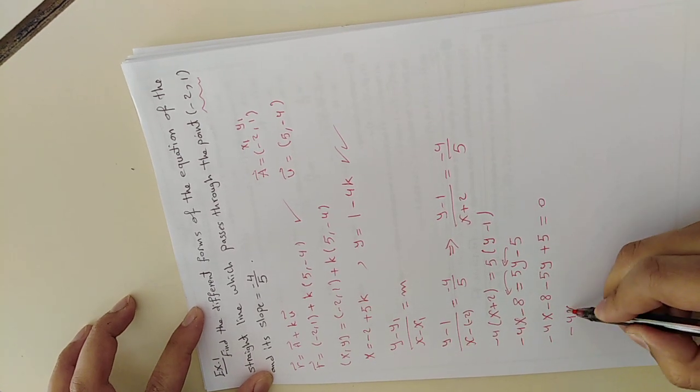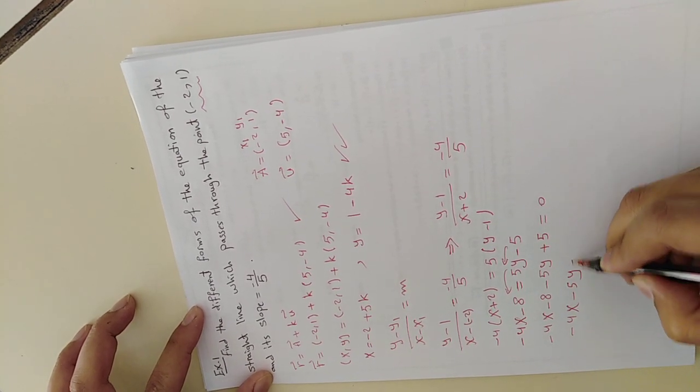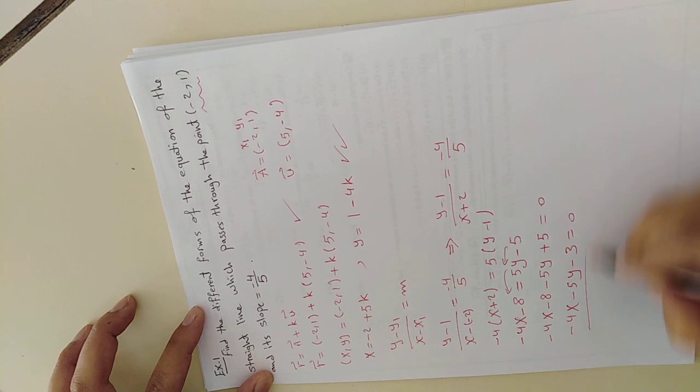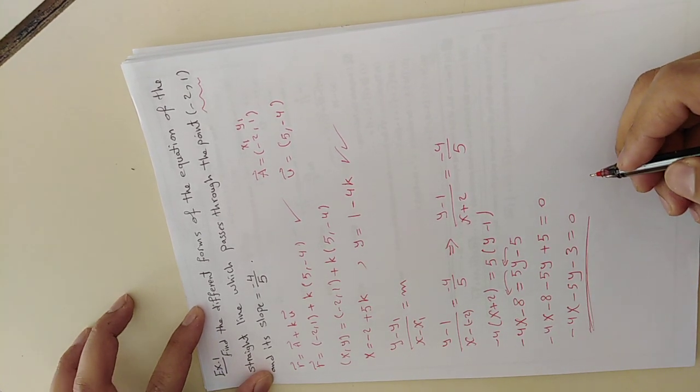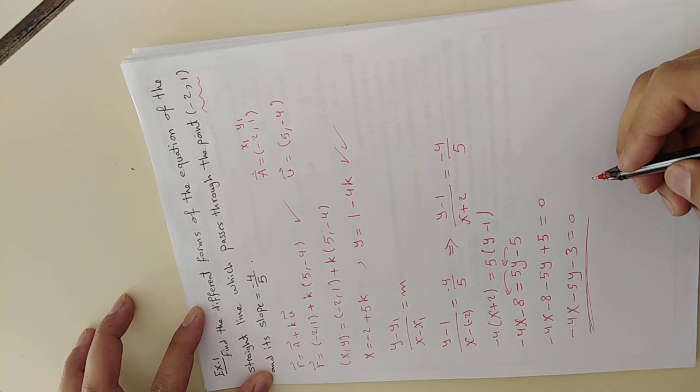Then -4x minus 5y minus 3 equals 0, and this is called the Cartesian equation.